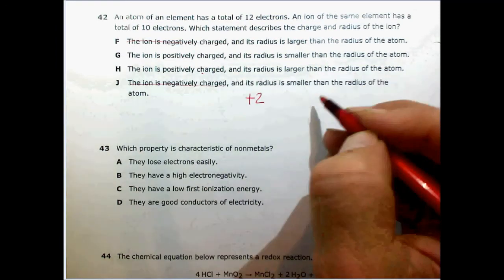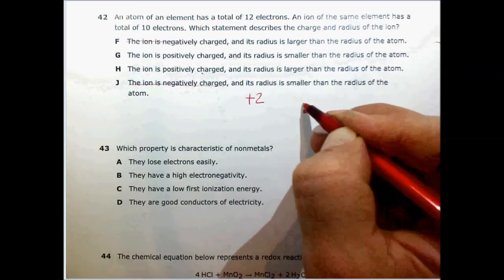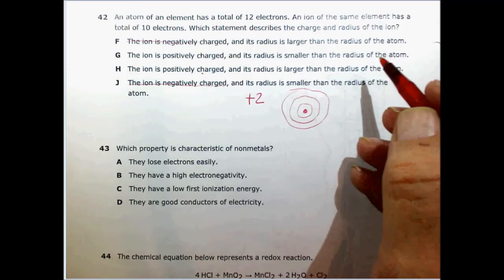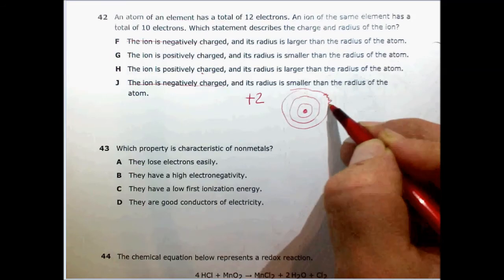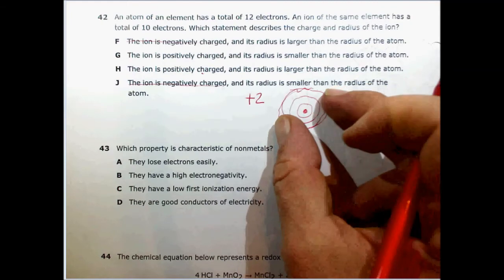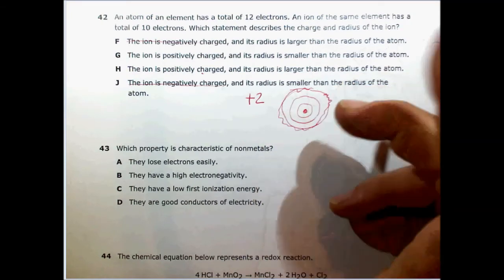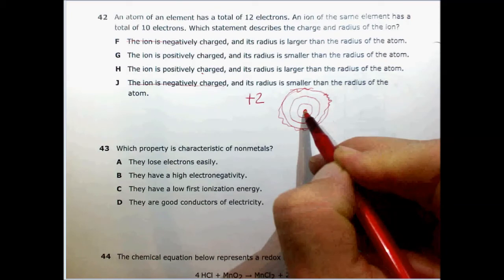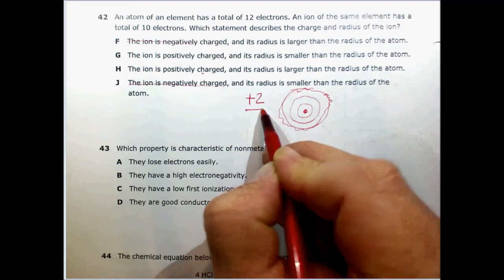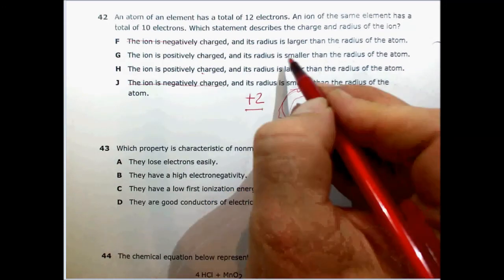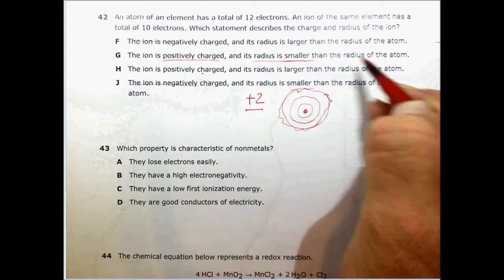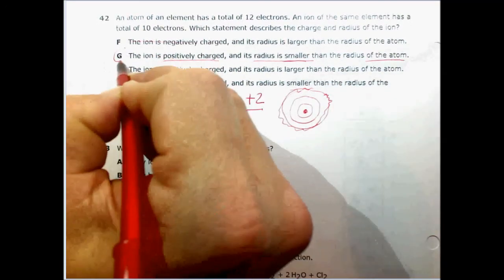The last thing that we need to know is that if an element loses its outer electrons, however many they may be, then one of these shells disappears and the element shrinks. It also shrinks because the nucleus of the atom attracts the electrons closer. So the radius of a positively charged ion is always smaller than the atom. So we have positively charged, and the radius is smaller than that of the atom. The answer is G.